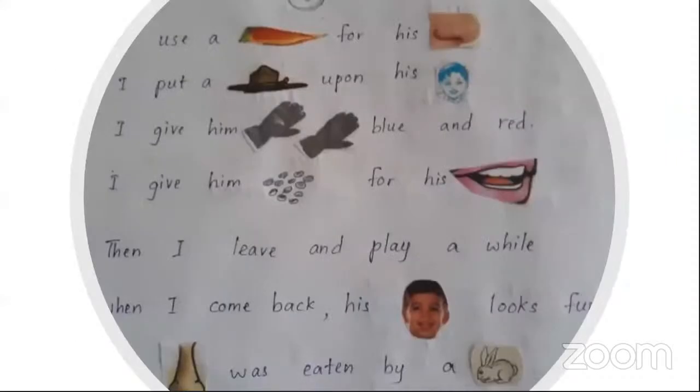I have given you hints. Look at the pictures. I have given you some hints or clues to identify the answers. Now I know you can find the answers easily. Just look at the pictures and try to fill the blanks.